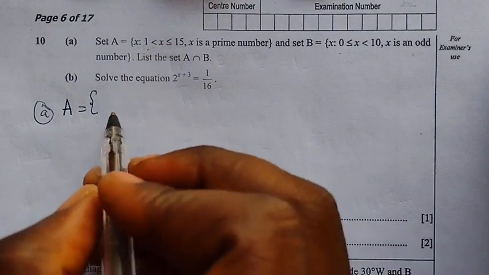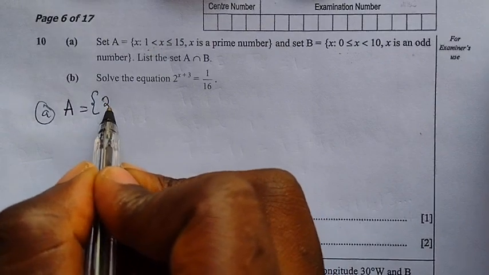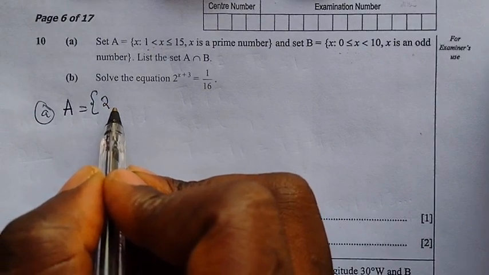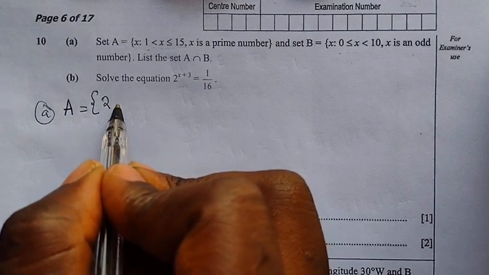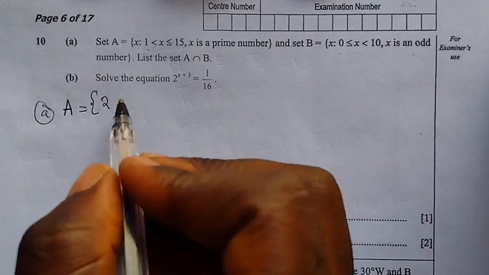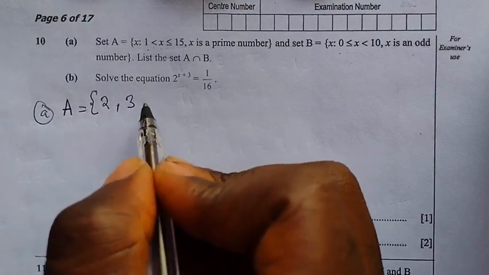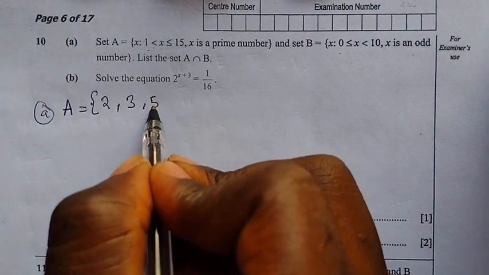So from here we can start with 2. 2 is a prime number. Apart from that, even 3. Also 5.